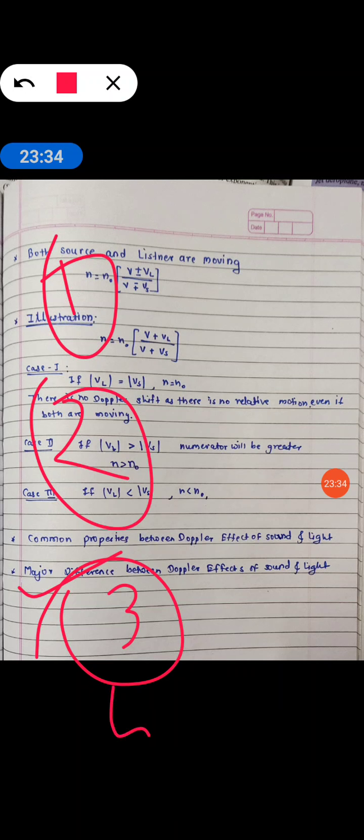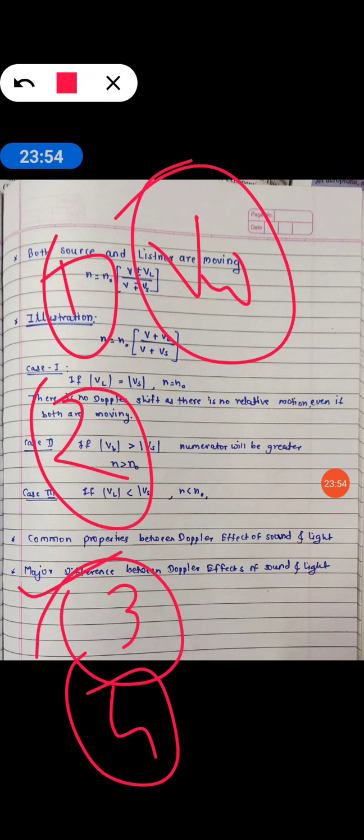आता फोर्थ वन मेजर डिफरन्स, if wind is present, जर वारा असेल तर the velocity alters the speed of sound and hence affects the Doppler shift. In case of wind, the velocity of wind is important and wind velocity Vw ने दाखवली जाते.